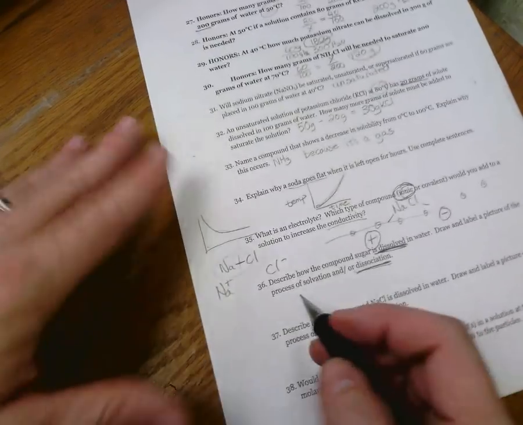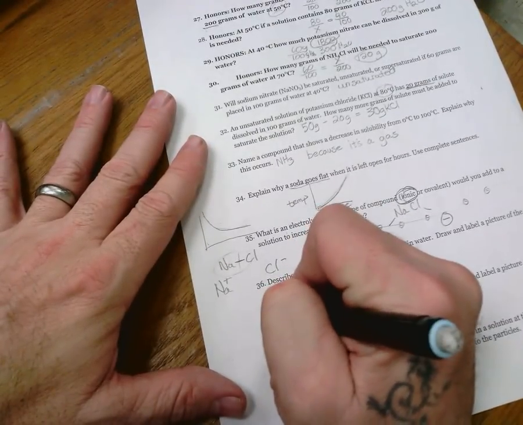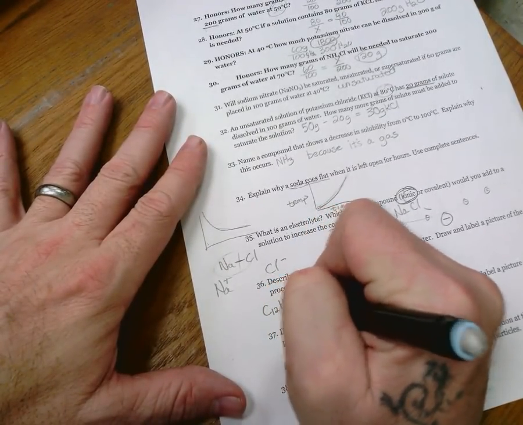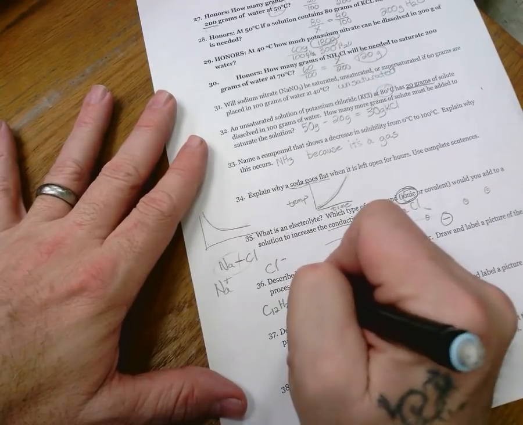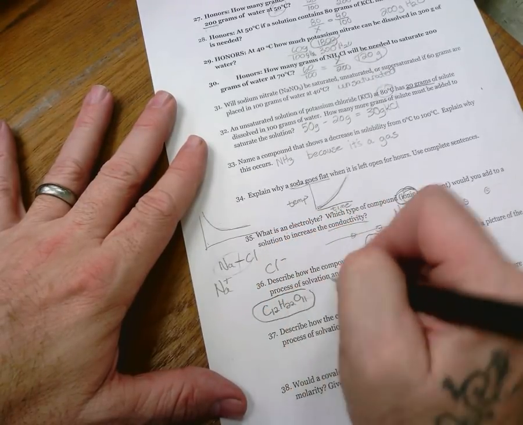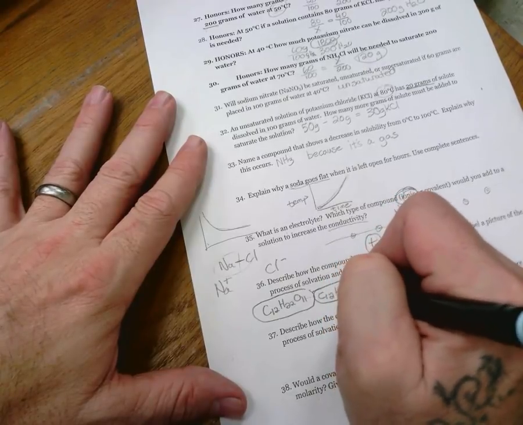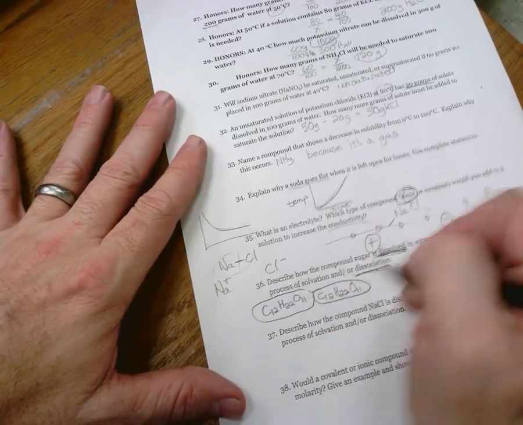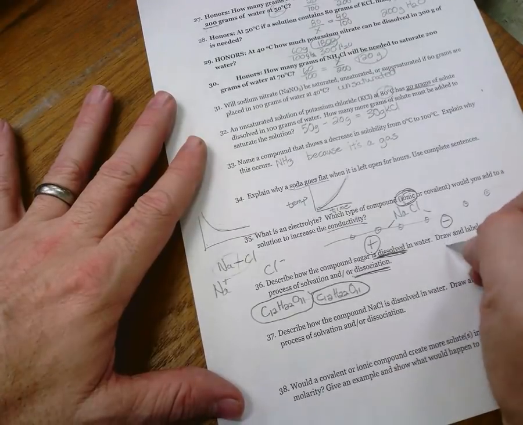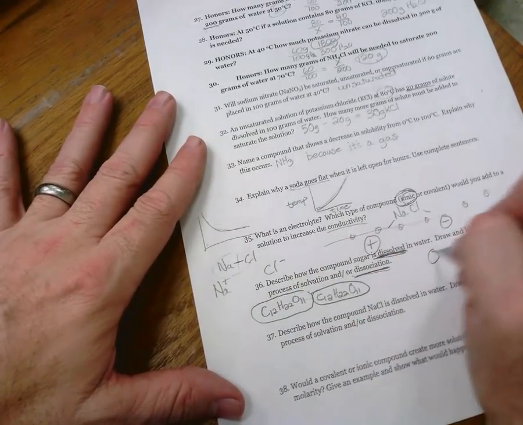Now, let's look at sugar, C12H22O11. And this is a molecule, right? And this is another molecule, C12H22O11, and so on and so on. I'm going to pretend that each one of these is a molecule of sugar, right?